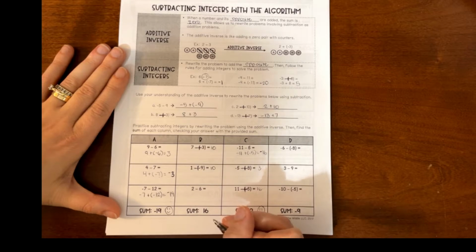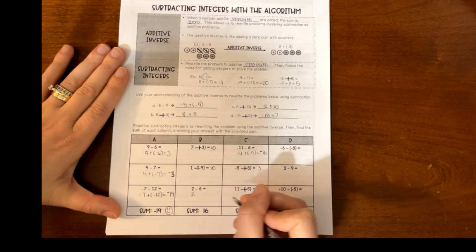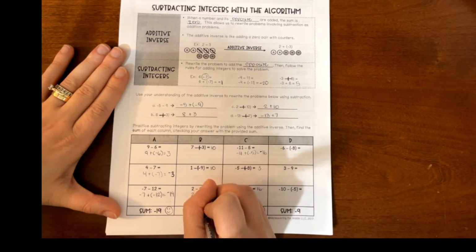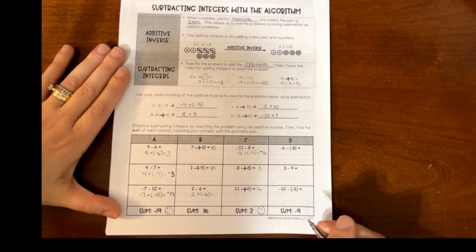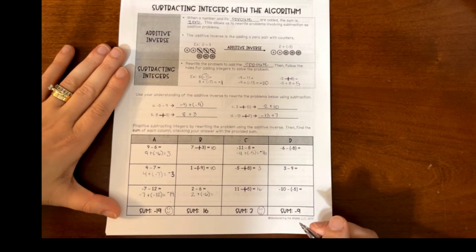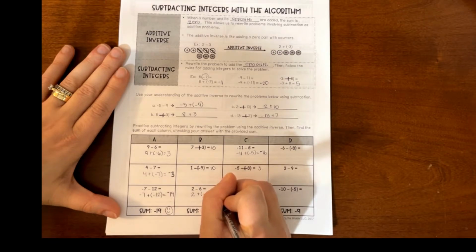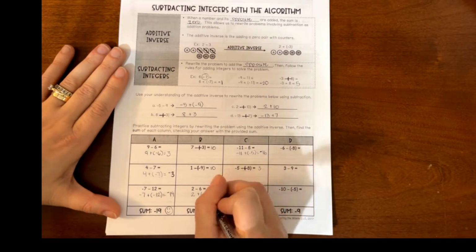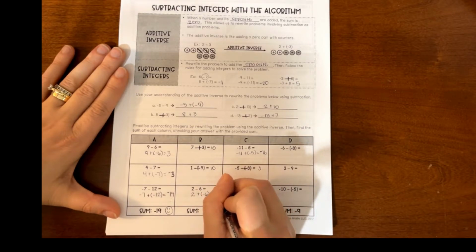Last one in this row, 2 minus 6. Rewriting that using the additive inverse property is 2 plus negative 6. If I look at my signs, I'm going to follow the rules for addition. My signs are different. When they're different, I'm going to subtract and keep the sign of the greater magnitude, which in this case is negative 6. So I know my answer is going to be negative. So negative 6, I'm going to take away 2 from that. 6 minus 2 is negative 4.